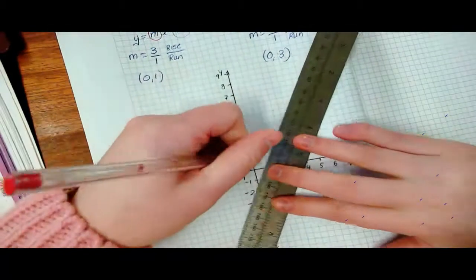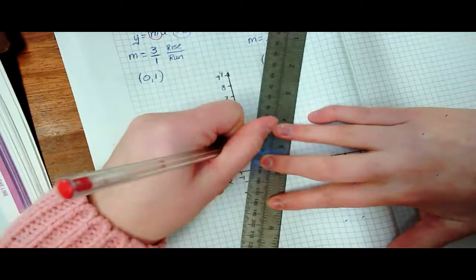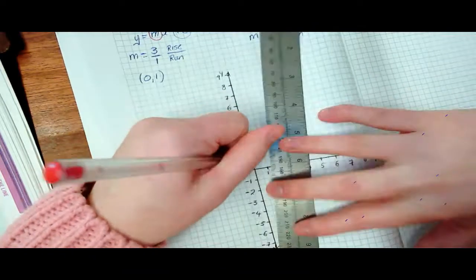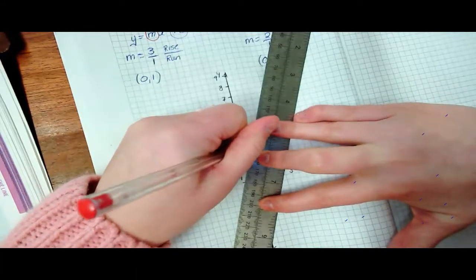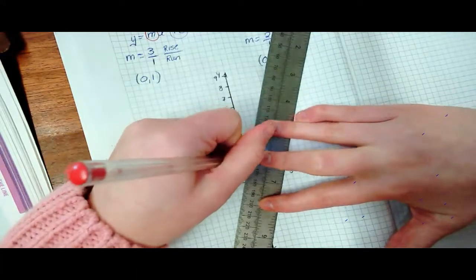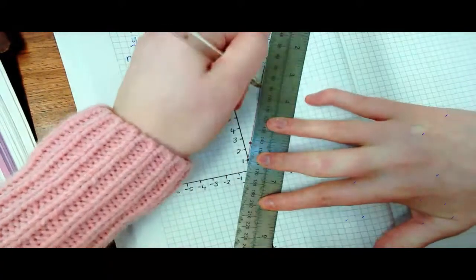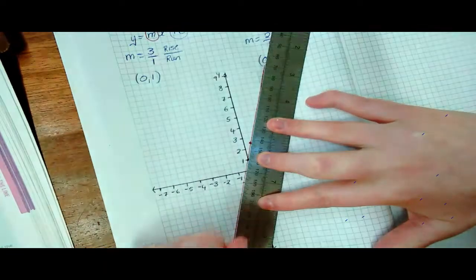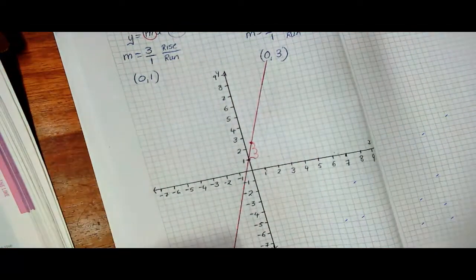Then I just draw a line between those 2 points. So that's my line one.